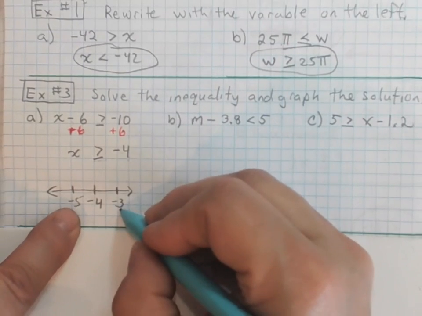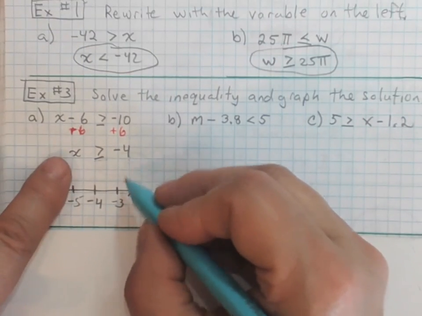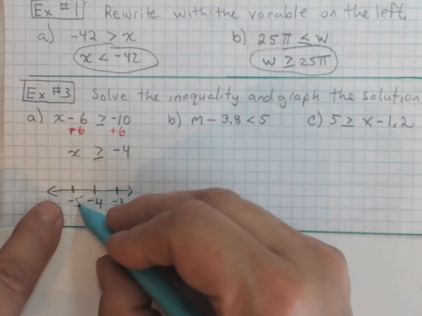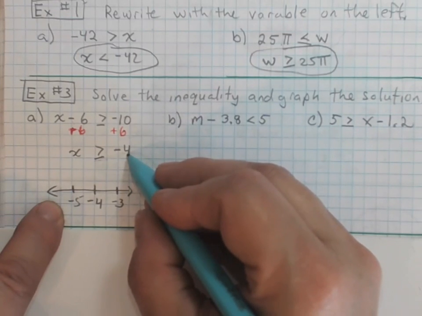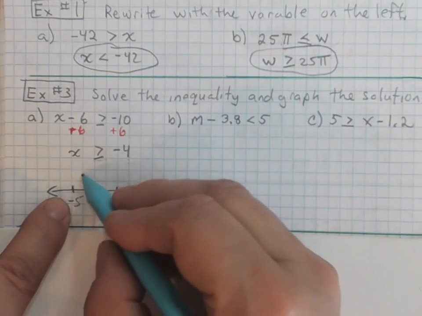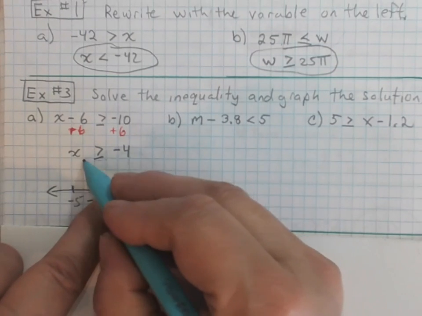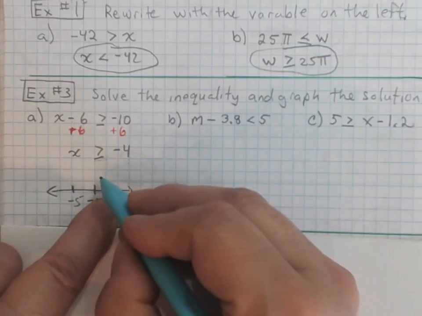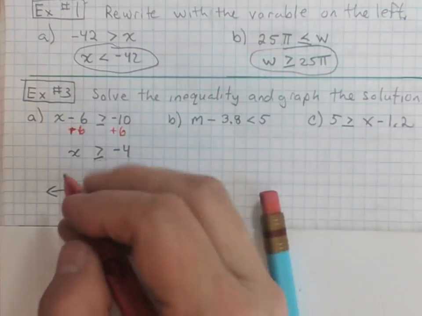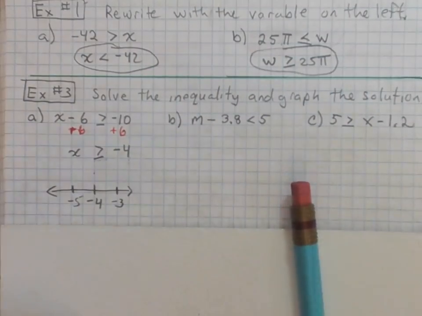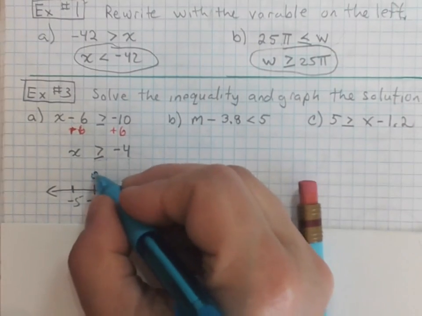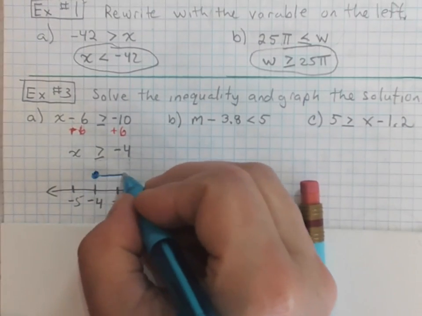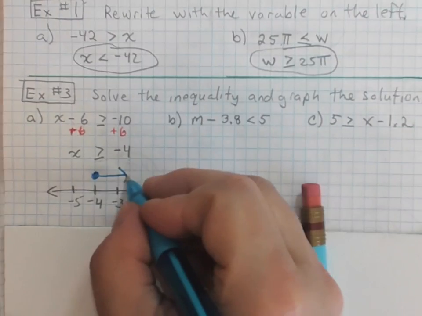These other numbers help us to think about what makes it true. So is negative 5 greater than negative 4? No. So I don't want to graph in this direction. Negative 3 is greater than negative 4. So I want to make sure I am graphing here. So equal bars there. So we're going to put, and let me use a different color, circle, fill it in because of the equal bar, and pointing to the right.